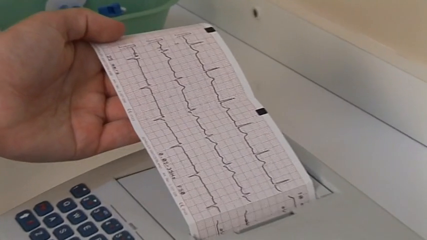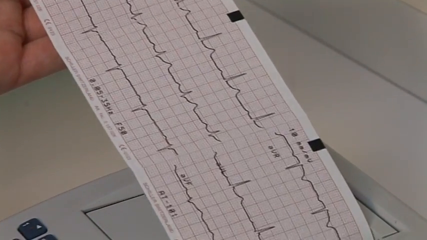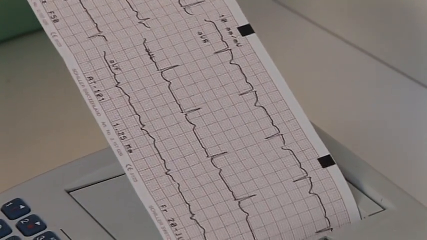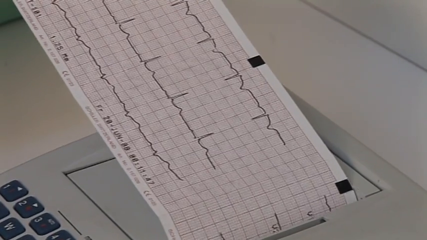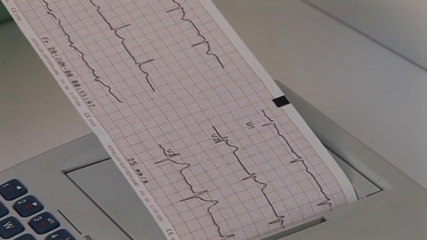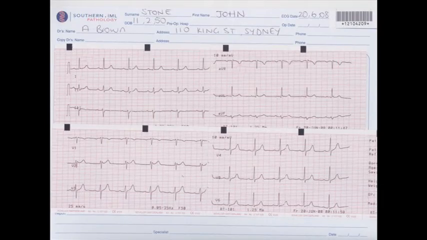By examining the pattern of waves and the time interval between them, the physician can assess information about the state of the myocardium and the conducting system within the heart. Some important signals to note during an ECG include the time intervals between different phases of the cardiac cycle and the size of the electrical signals.